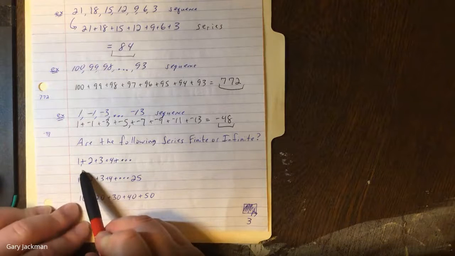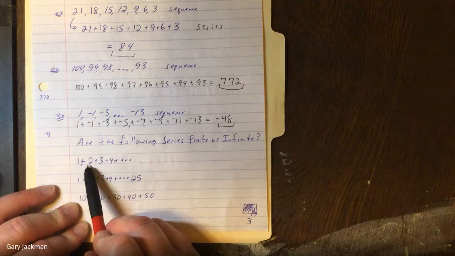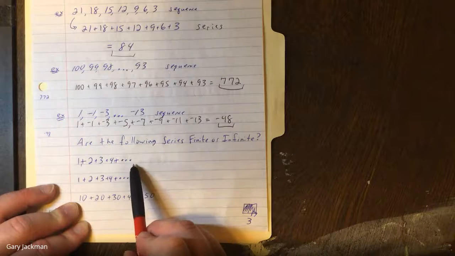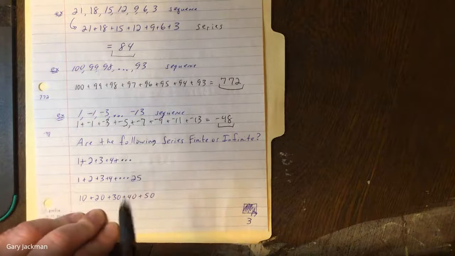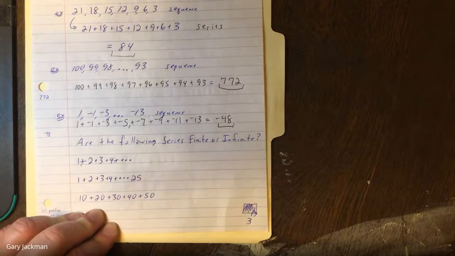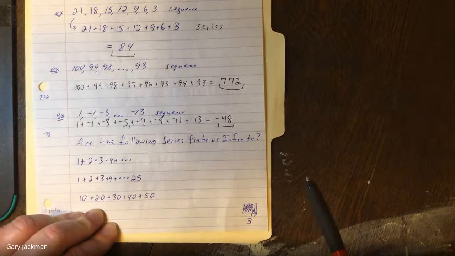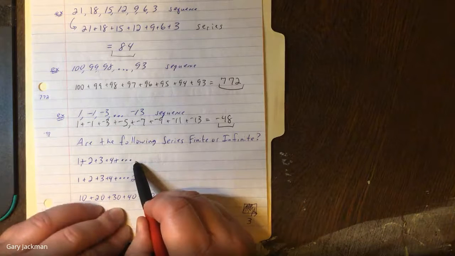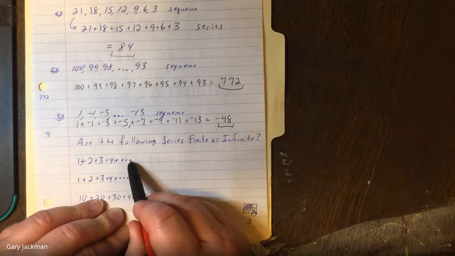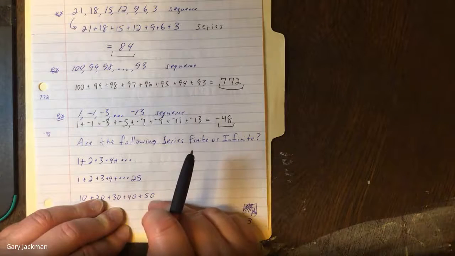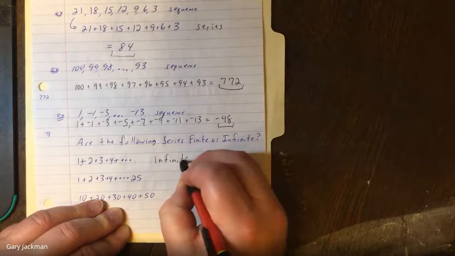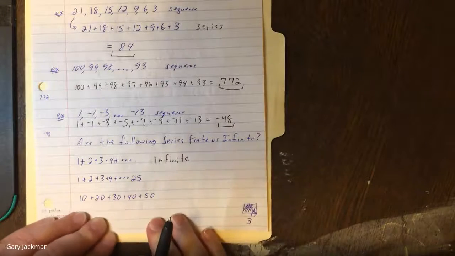So if we look at this first series here, it says 1 plus 2 plus 3 plus 4 plus dot, dot, dot. Well, we said just because we see a dot, dot, dot, that doesn't automatically make it infinite. If it has an ending point, then it would make it finite. In this case, it does not have an ending point. So because this dot, dot, dot is at the end, it is infinite. It does not have a stopping point.